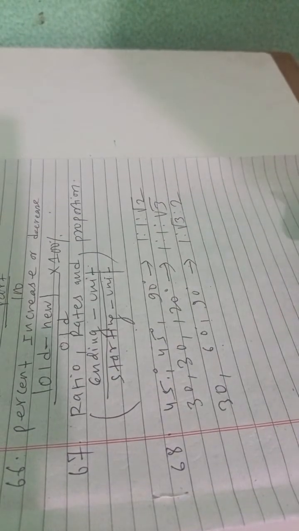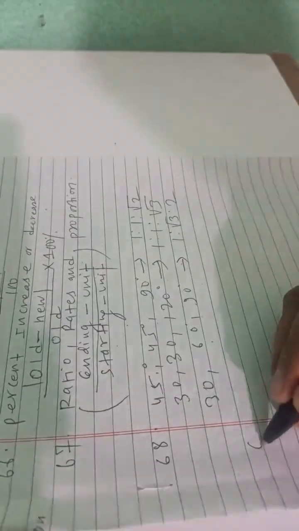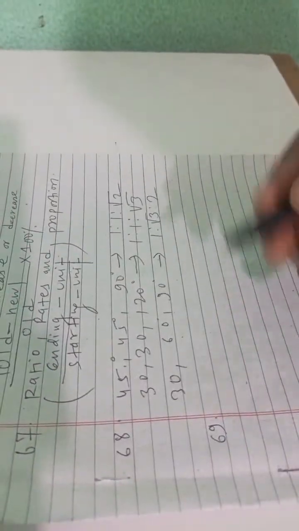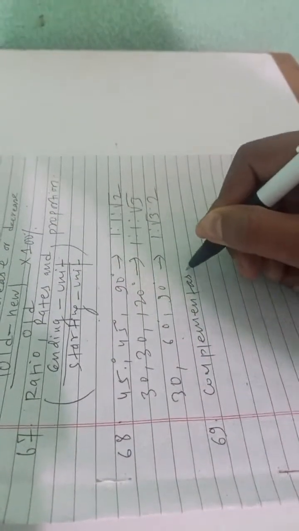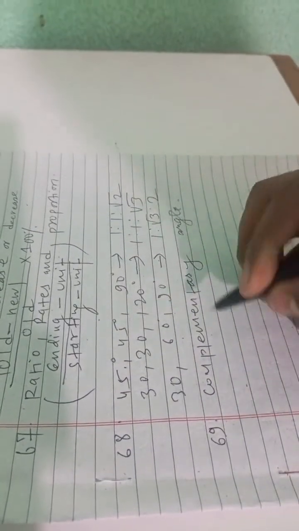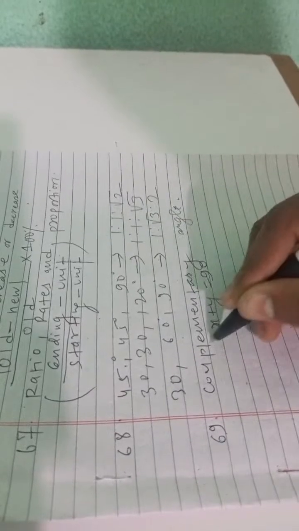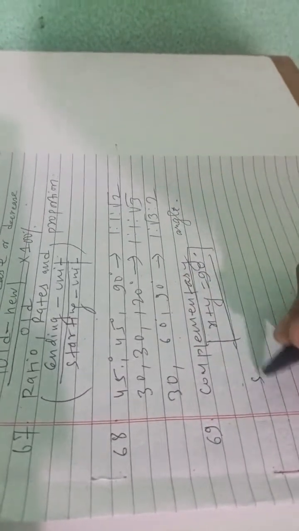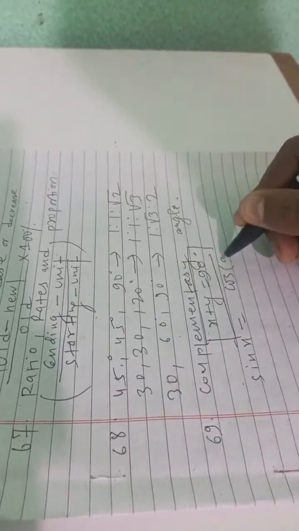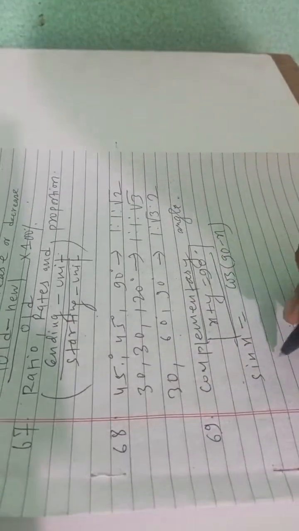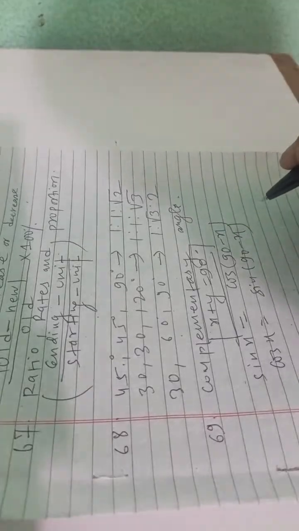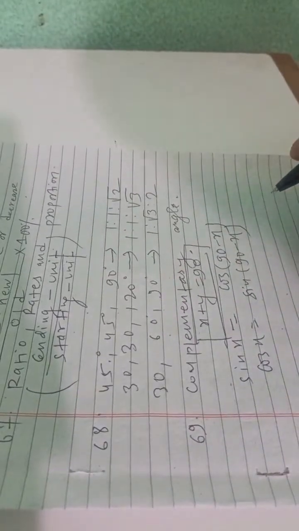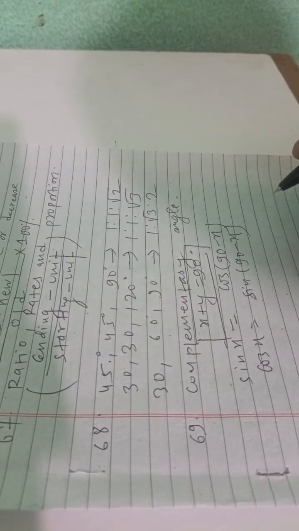And you have to know about complementary angles, number 69. Complementary angles means their sum is 90 degree, x plus y is equal to 90 degree. That means sin x equals cos of 90 minus x. Suppose cos x means sin of 90 minus x. You have to understand this. That is very very important. If you understand, then it is very very good.